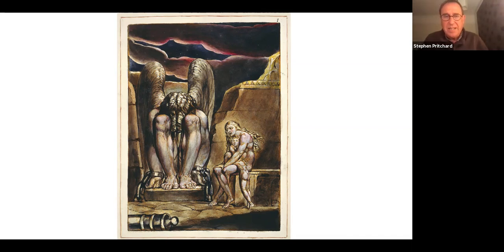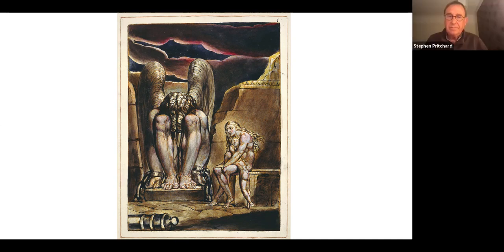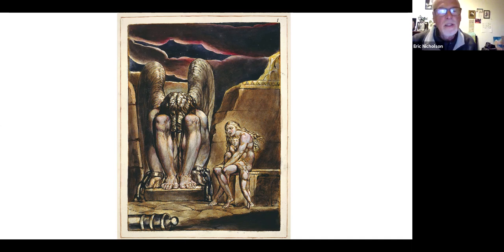It's also been identified as possibly Albion's angel, Orc. There's a whole gamut of possibilities that have been presented for this. I think Los as well, isn't it? Los comes into Urizen, doesn't he? So I think Los is chained in a number of images.